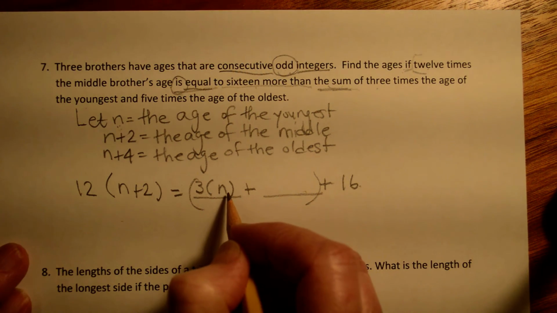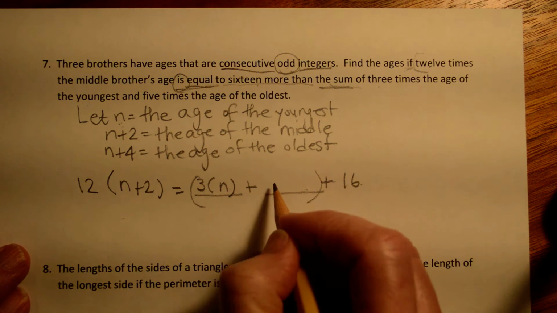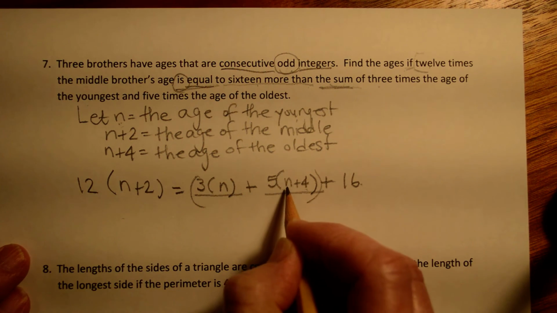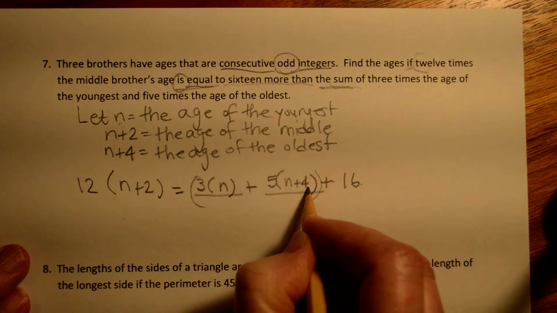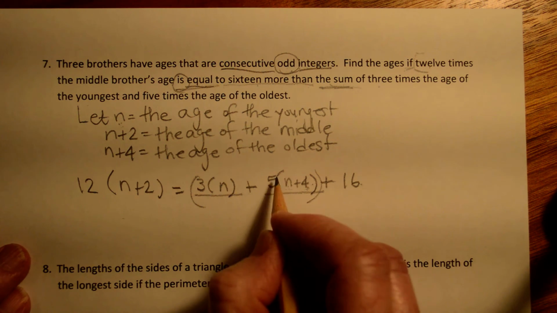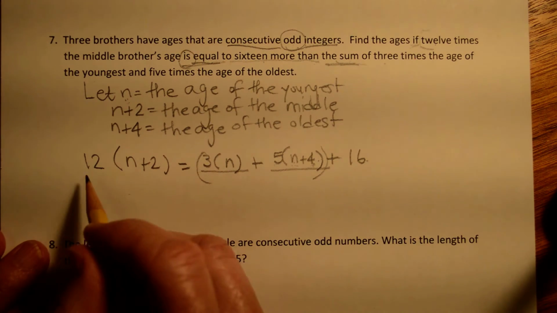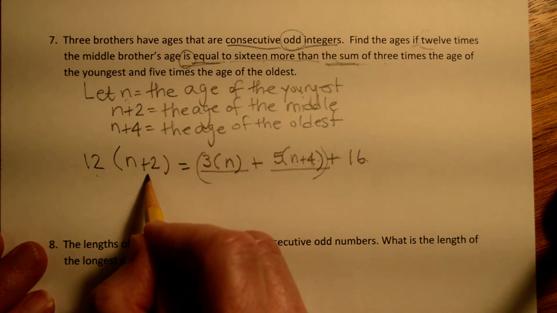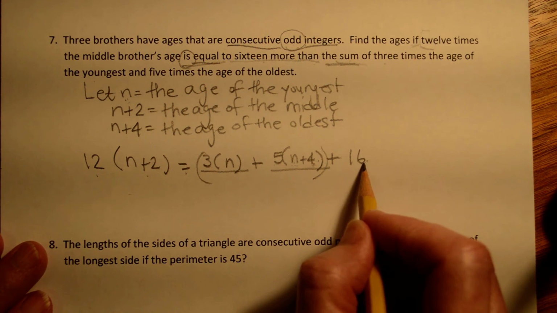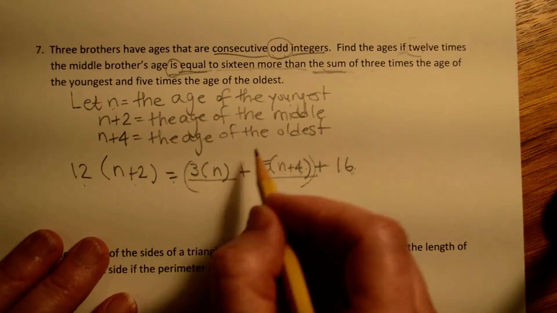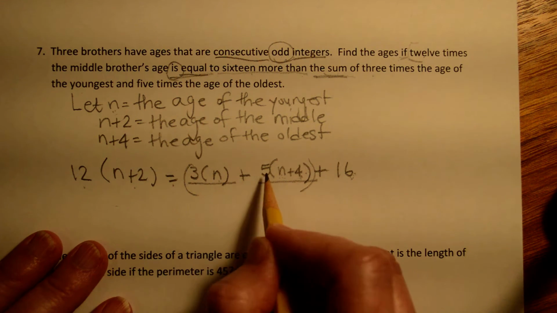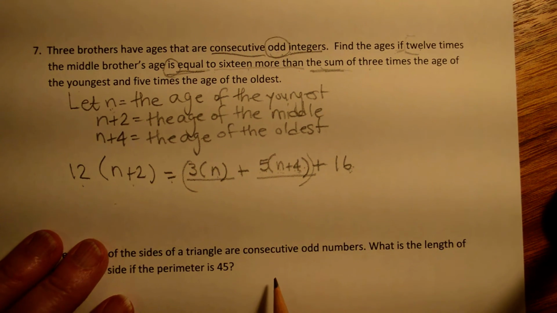You don't really need those parentheses there. I don't know why I wrote that. And 5 times the age of the oldest. You do need those parentheses there because there are 2 things that are being added together, and we want to make sure we distribute the 5 to both of them, not just the n. All right, so we need to enclose those in parentheses. All right, so 12 times the middle brother's age is equal to 16 more than the sum of 3 times the age of the youngest and 5 times the age of the oldest. Okay.